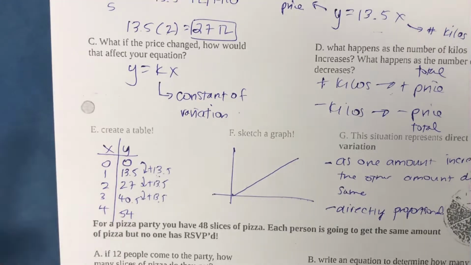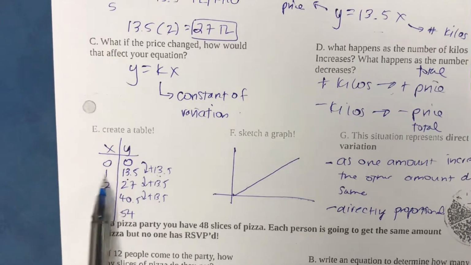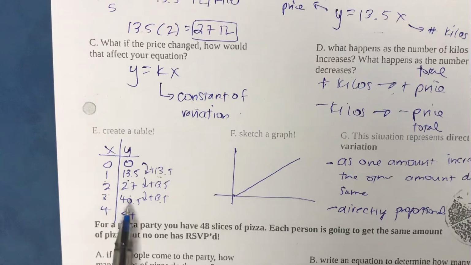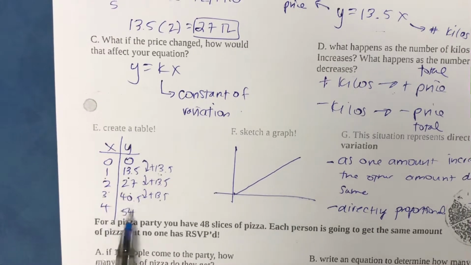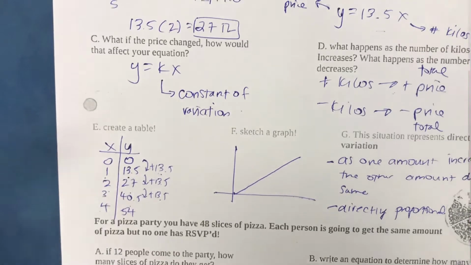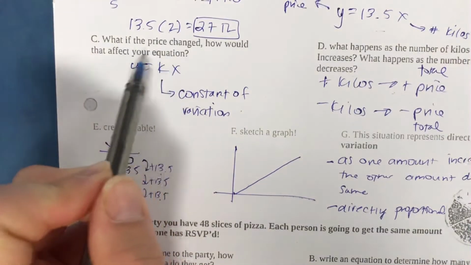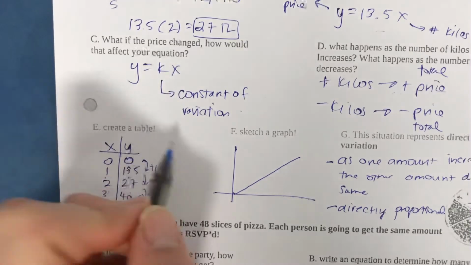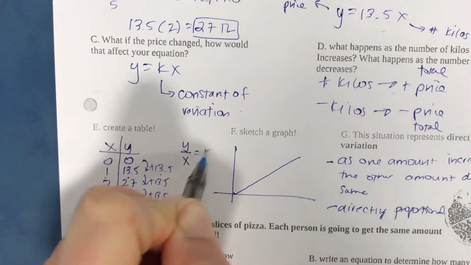So the way that we can see that is if I divide y by x. So if I did 13.5 divided by 1, 27 divided by 2, 40.5 divided by 3, 54 divided by 4, that all gives me 13.5, which basically, if I solved this equation for k, I would get y over x is k.